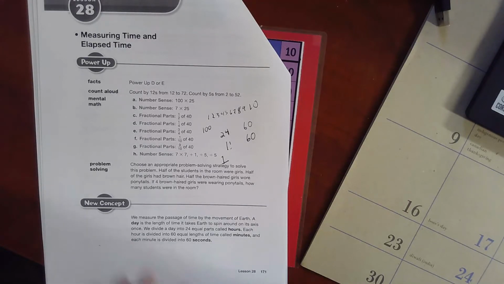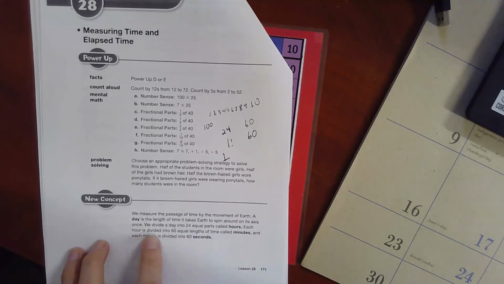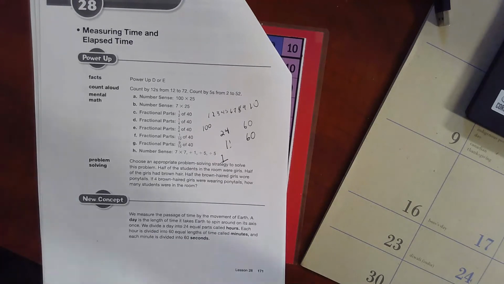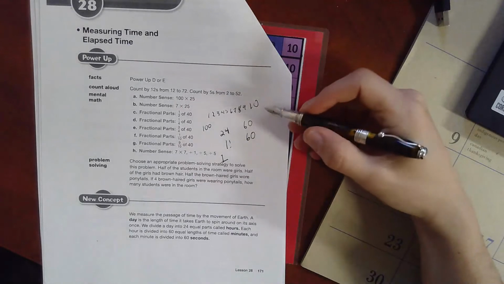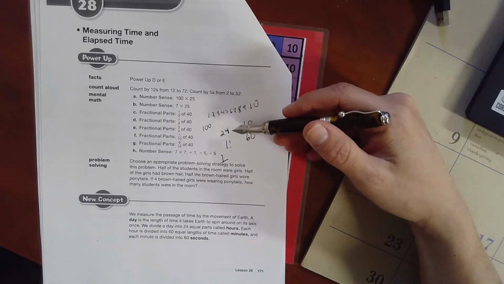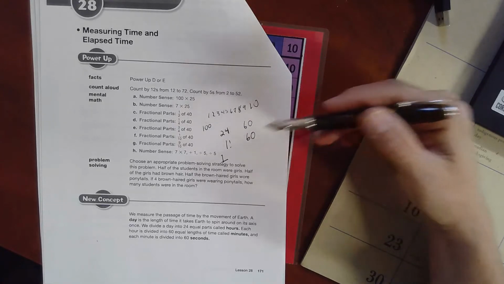So we divide a day into 24 equal parts called hours. Each hour is divided into 60 equal lengths of time called minutes, and each minute is divided into 60 seconds. So we have 60 seconds turning into a minute, 60 minutes turning into an hour, 24 hours turning into 1 day, 7 days turning into 1 week.